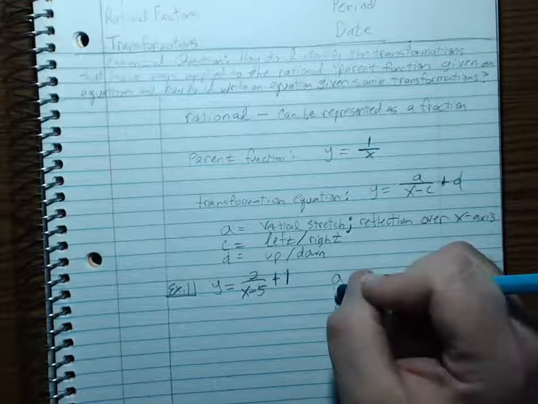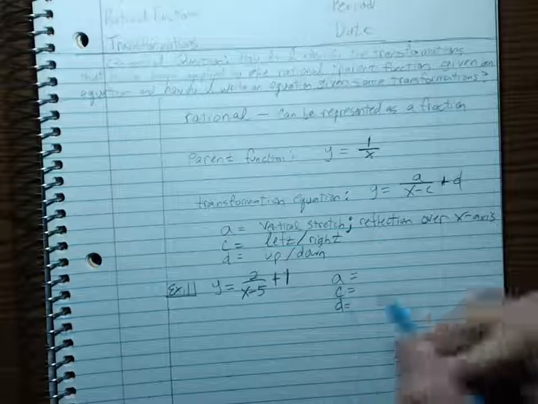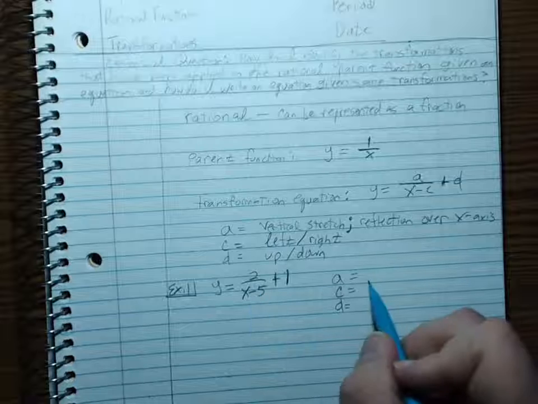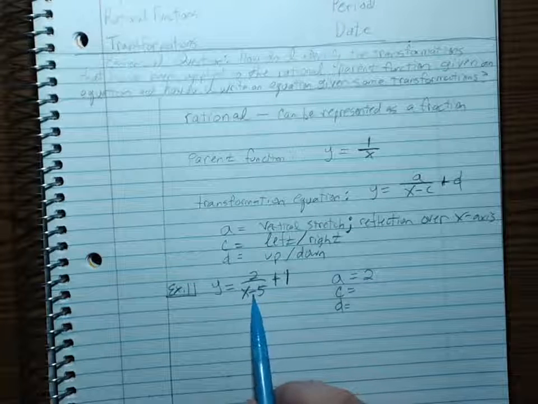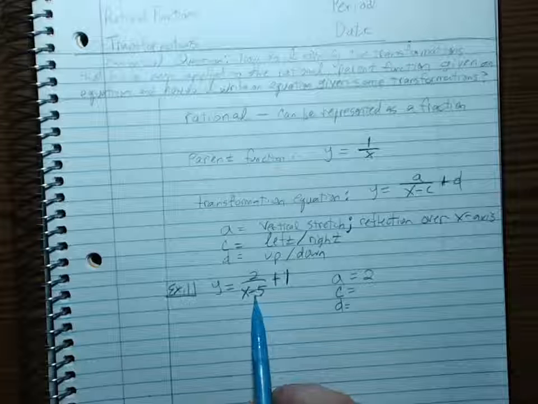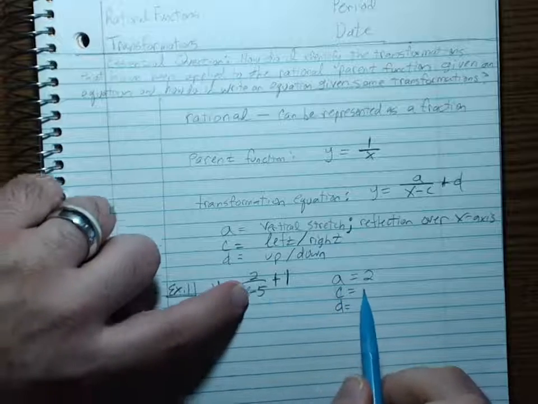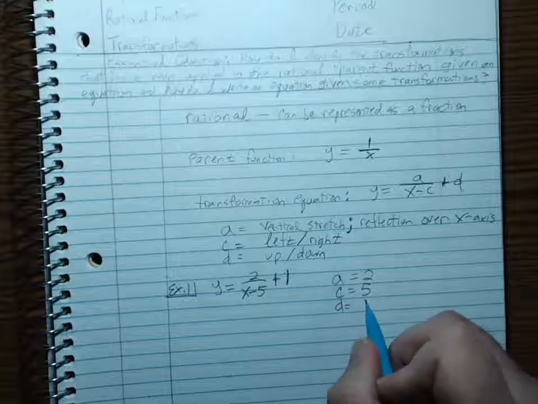I'm sorry, I meant A, C, and D, not B. There is a B value. We're not going to look at it. So A is on top here. That would be 2. This would be 5. It looks like it's -5. But remember that the C value has a minus built in. So when you remove that minus, what's left is a +5. And then the D value is going to be +1.